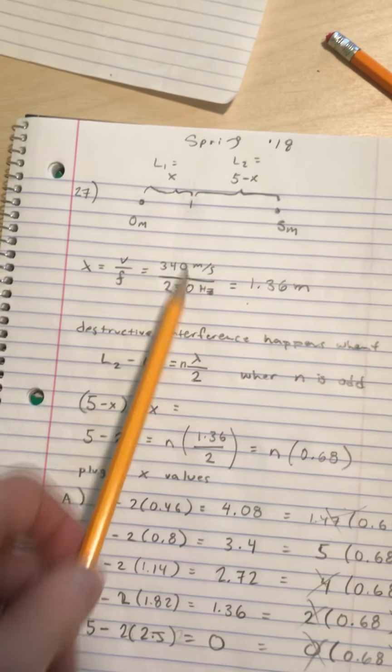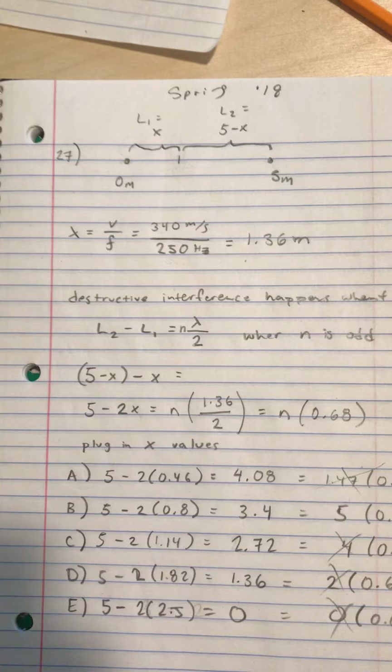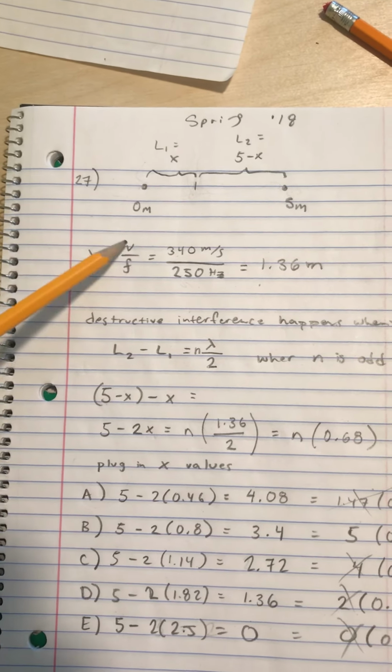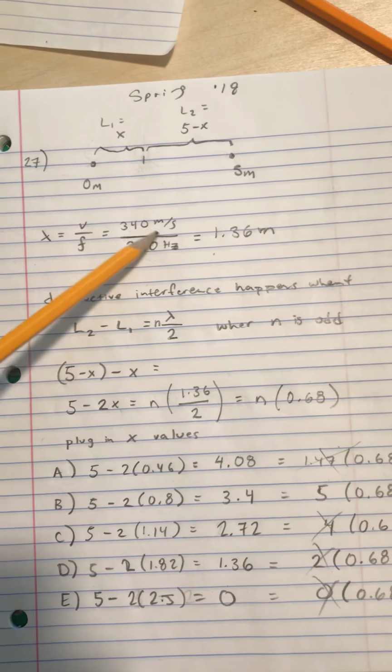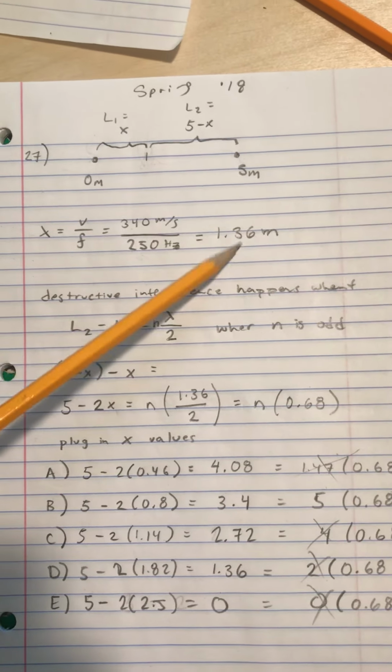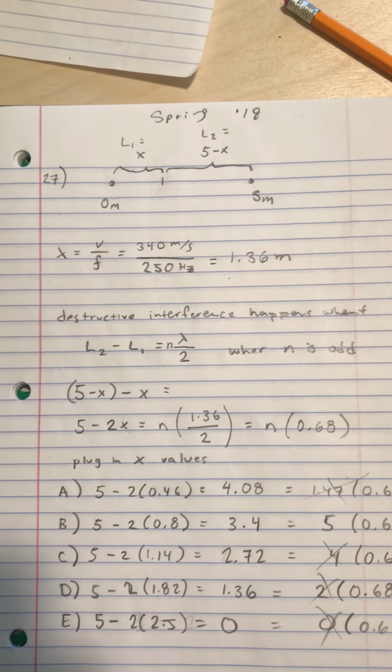speakers will destructively interfere. The first thing we want to do is find out what the wavelength is. And wavelength is equal to V over F, so we take 340 meters per second divided by 250 hertz. And we now know that the wavelength is 1.36 meters.